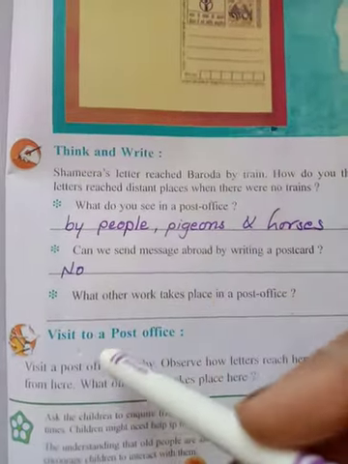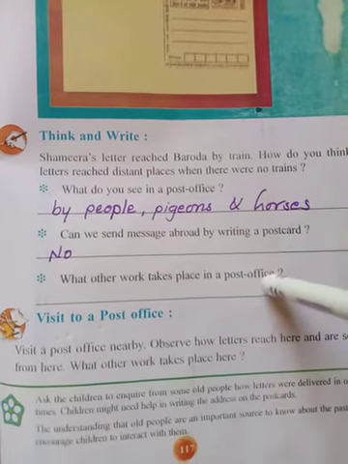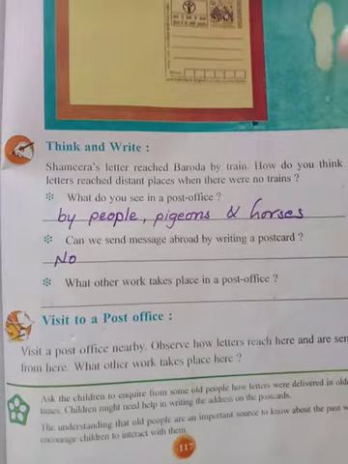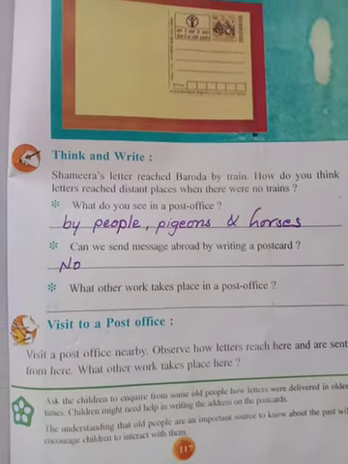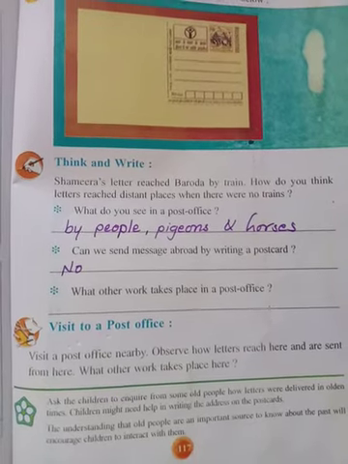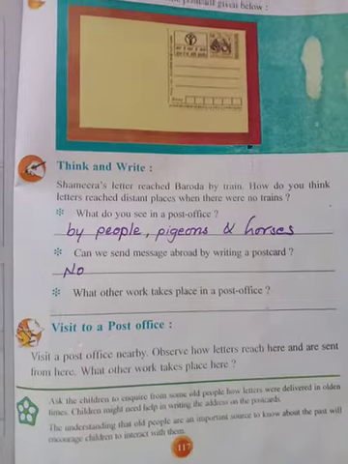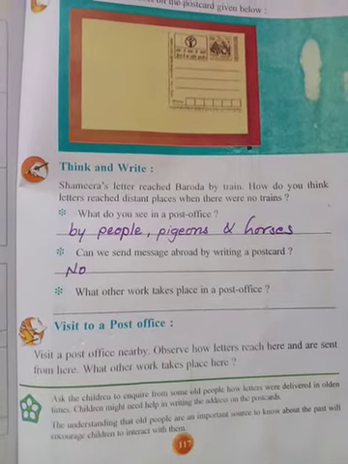Okay, what other work takes place in a post office? So in the post office they are not only receiving and sending messages or receiving parcels, but they are also doing life insurance, some mail services, even passport forms.